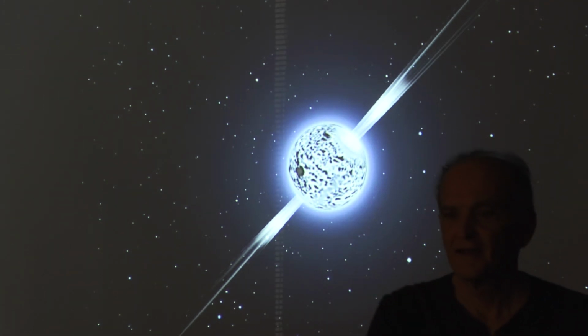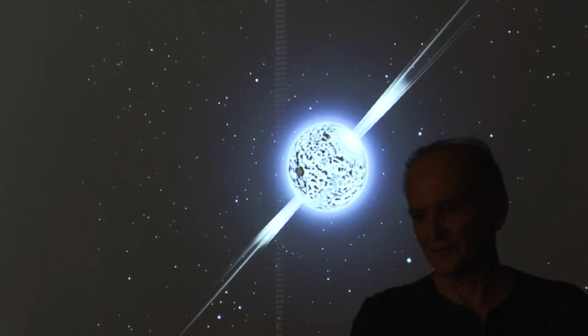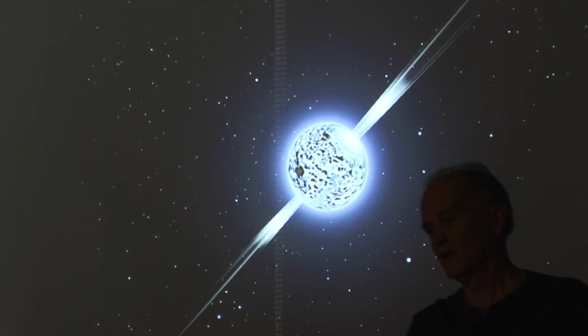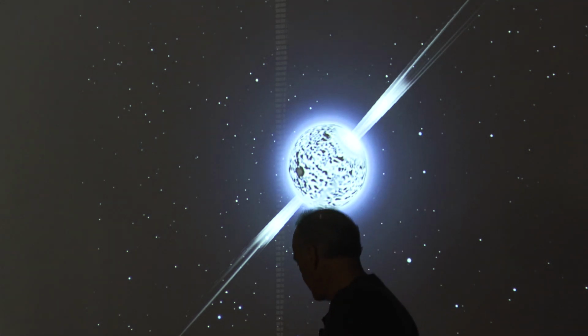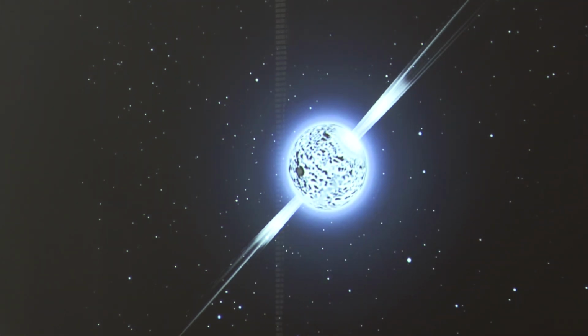Sometimes the pressure is so immense that quarks can actually dissolve from their neutrons and protons and just be stuck in a high pressure chamber. I don't know about that, but I'll take your word on that.